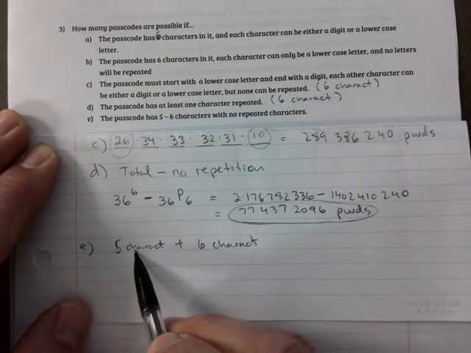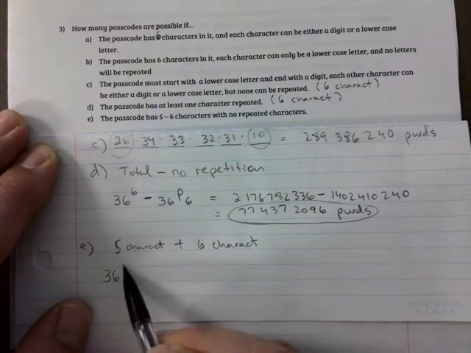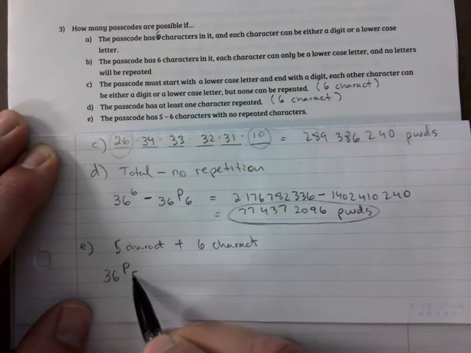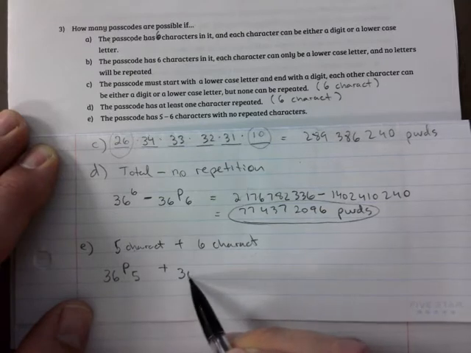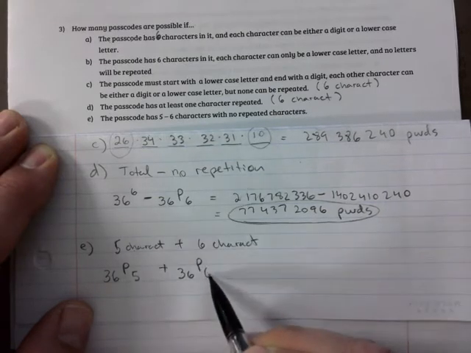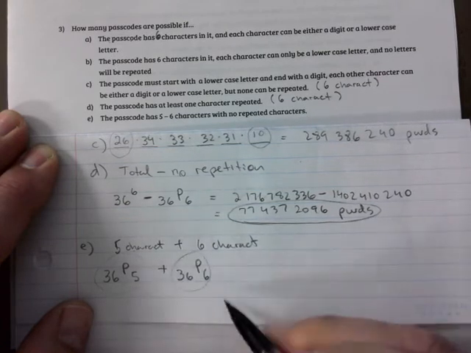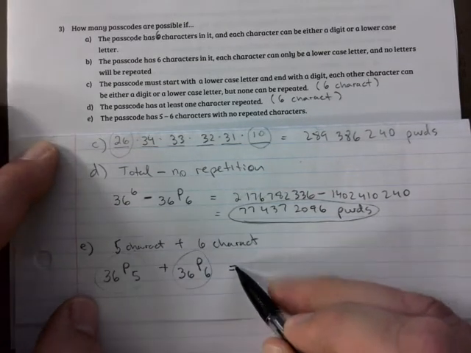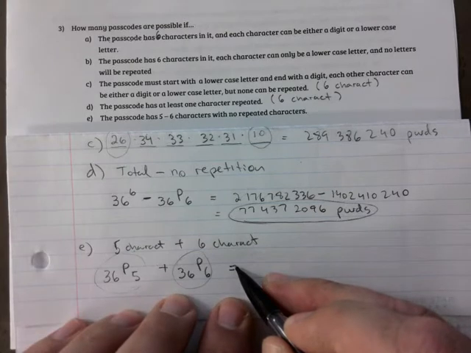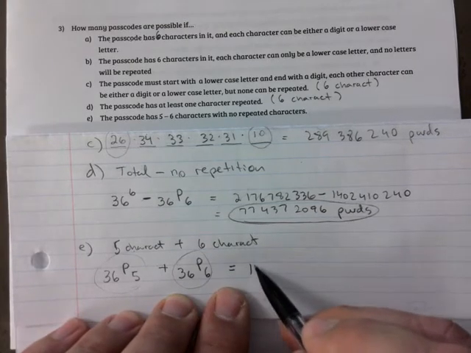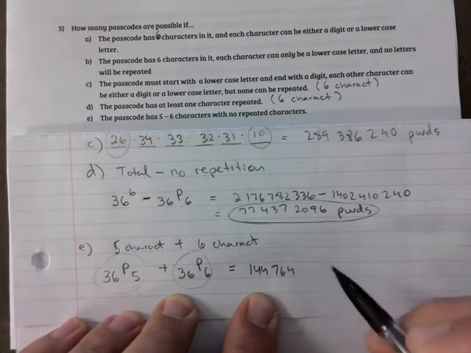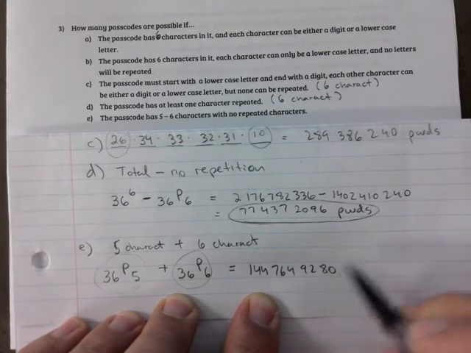So for 5 characters, nothing repeats. You have 36 pick 5 plus 36 pick 6, right? Because this makes sure that you're not repeating anything. And that ends up being, I'll just give you the whole number here, 1,447,649,280 passwords.